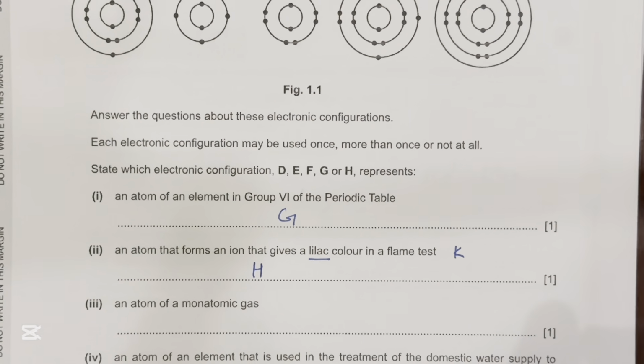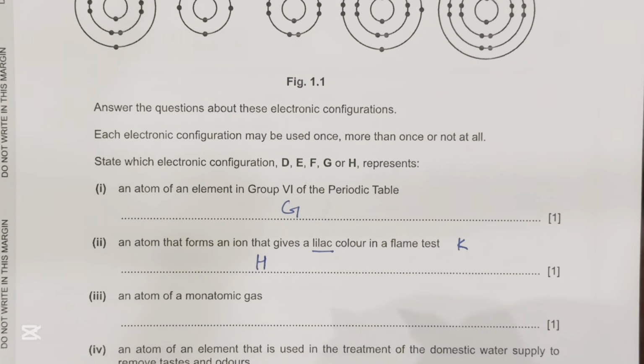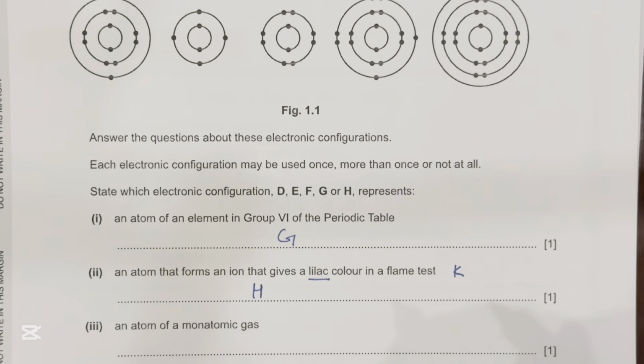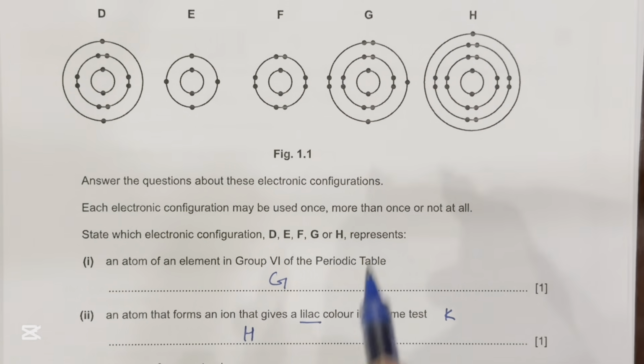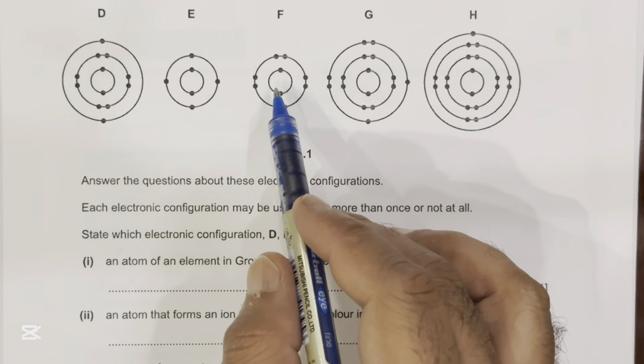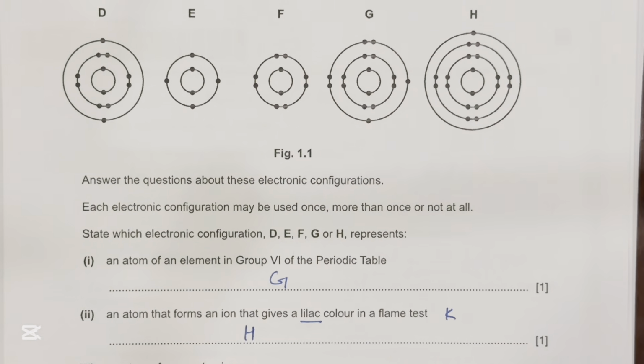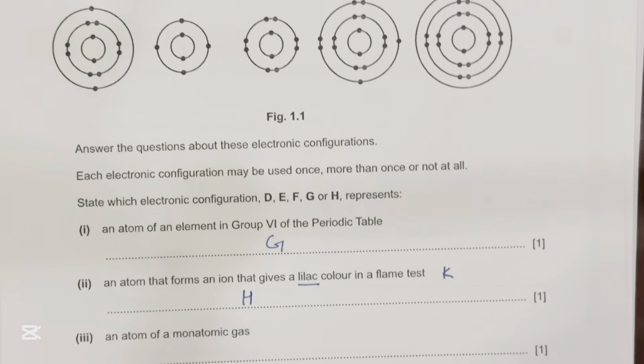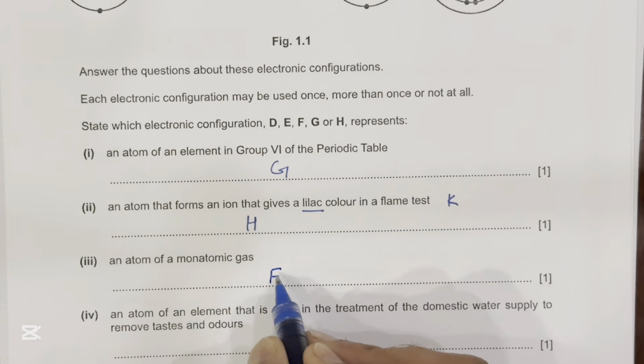An atom of a monatomic gas. Monatomic gases are those that have a complete outermost shell, so they are the noble gases. And from the given options, we can see that F has completed its 8 outermost electrons in its last shell, so it is neon gas. So you can write F from the given options.